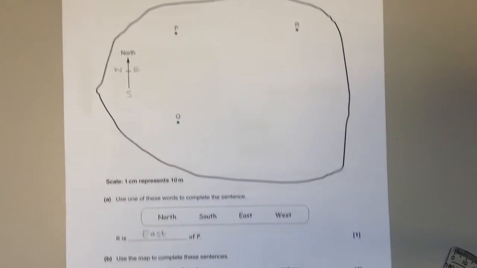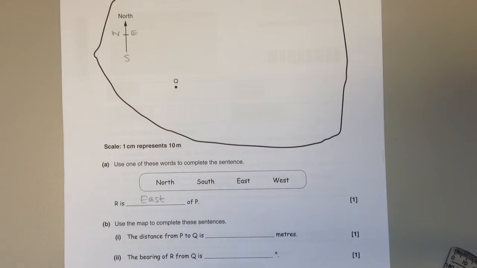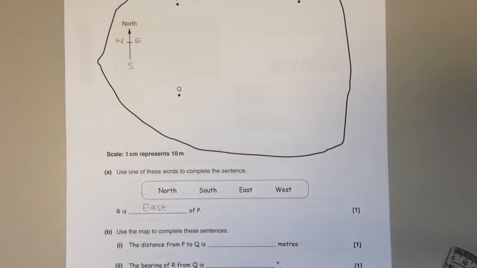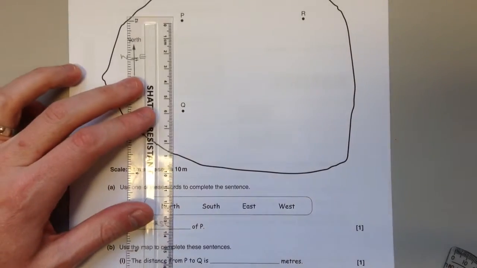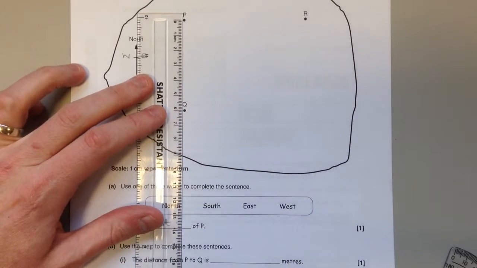B. Use the map to complete these sentences. The distance from P to Q is how many meters? Put your ruler on. As accurately as you can, measure the distance.